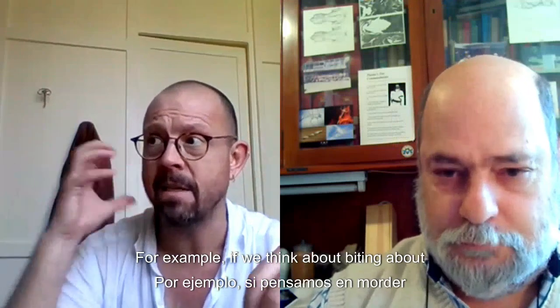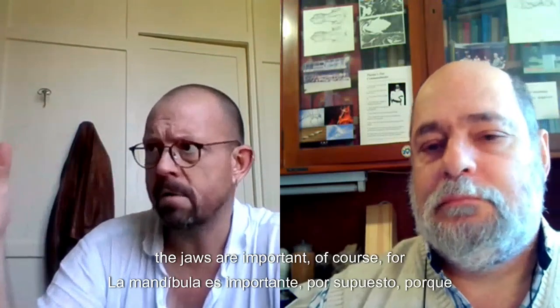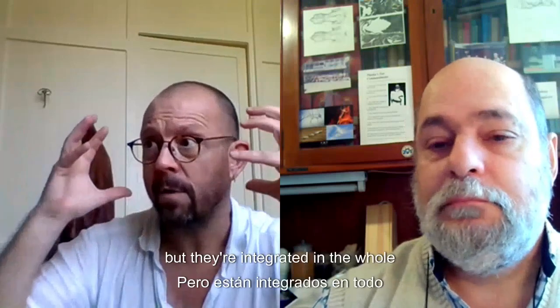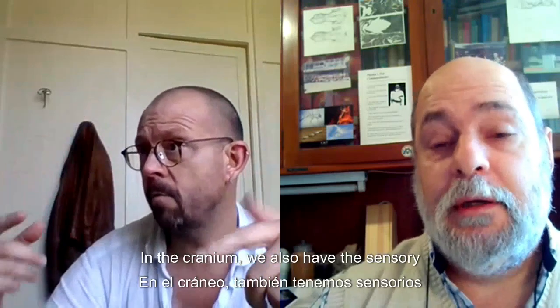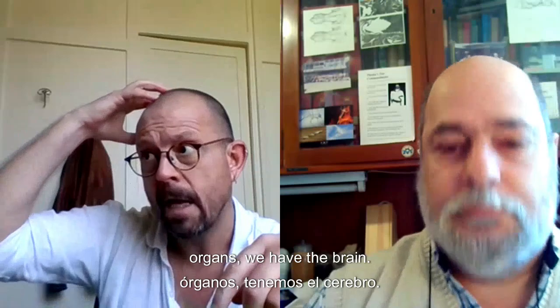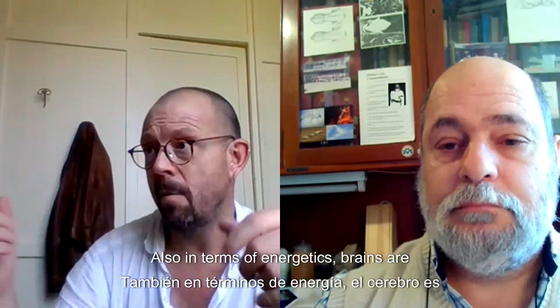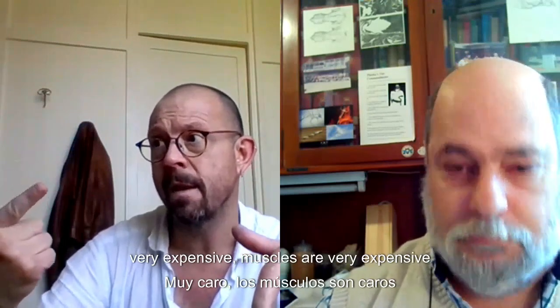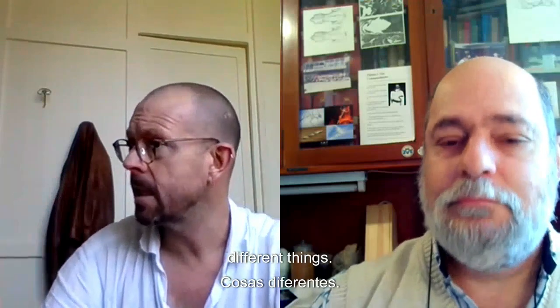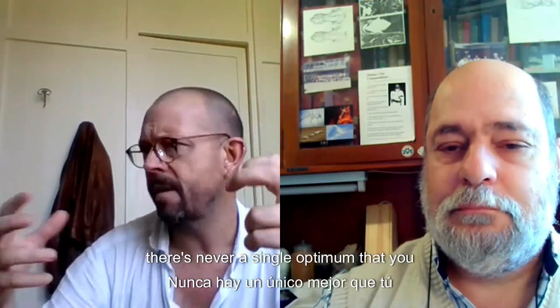For example, if we think about biting, the jaws are important, of course, for biting, but they're integrated in the whole cranium. In the cranium, we also have the sensory organs, we have the brain, and so there's a limited amount of space. And so again, just having a bigger brain is going to have an impact on the size of your jaw muscles. Also in terms of energetics, brains are very expensive, muscles are very expensive, and it's difficult to do both. And so you have to allocate energy to different things. And so whether it be biomechanical trade-offs or energetic trade-offs, there's never a single optimum that you will see in any given structure.